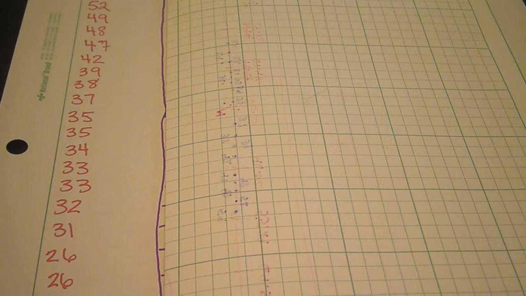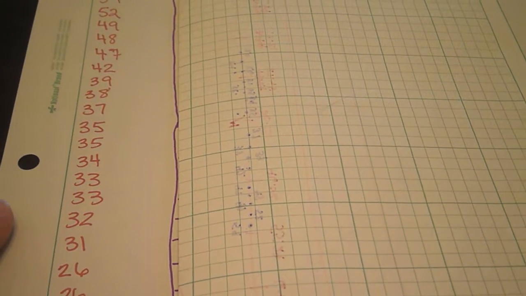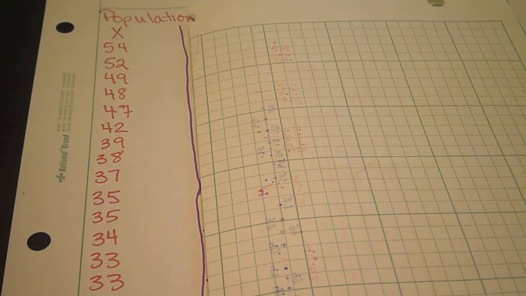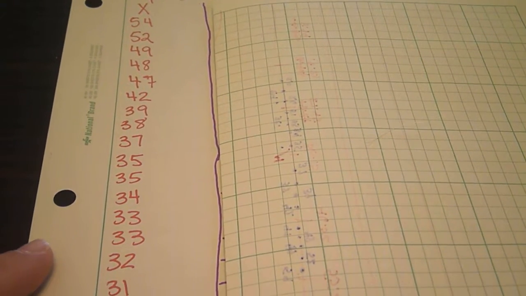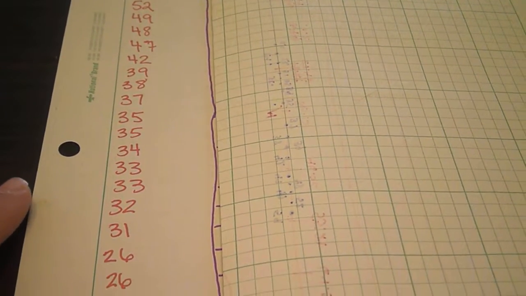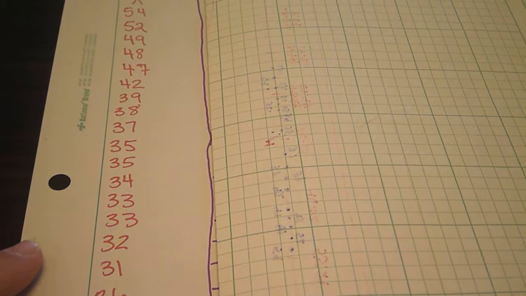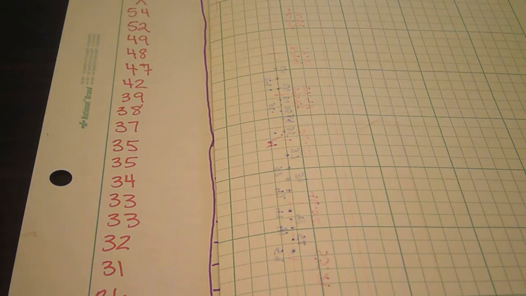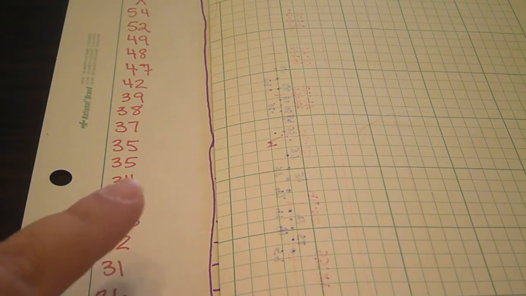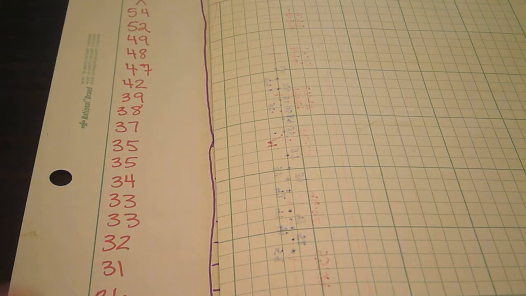Hello everybody. This tutorial is going to be on how to take your sample or population numbers and transfer them into z-scores and then into standardized scores. So I'm going to start with a population that has been tested for something. We're not going to be super specific this time. And we are going to transfer these scores right here into z-scores.